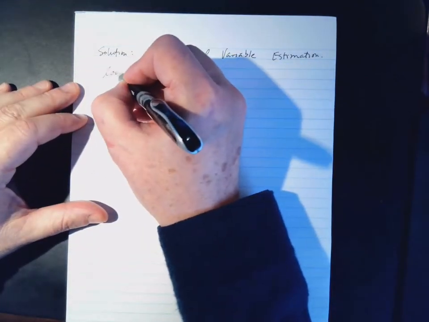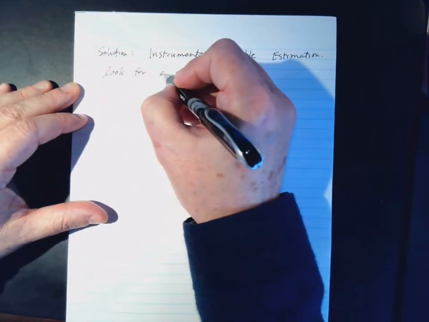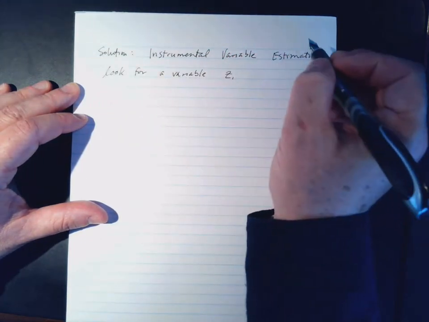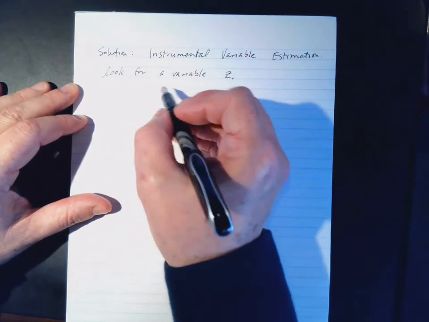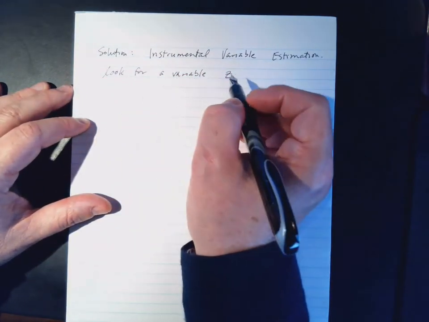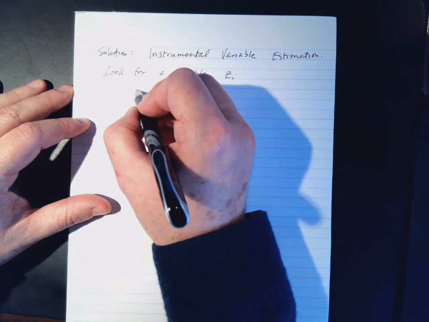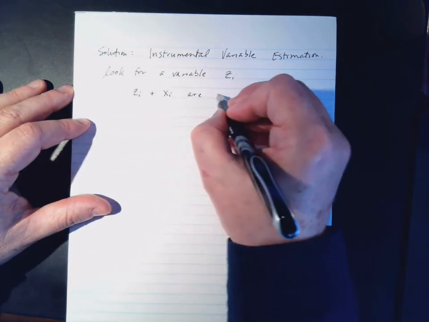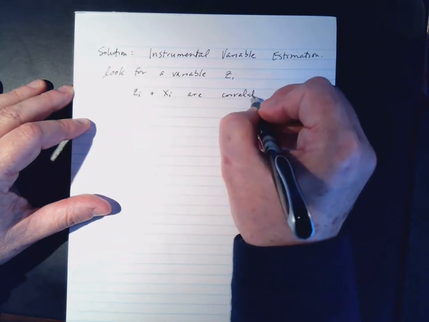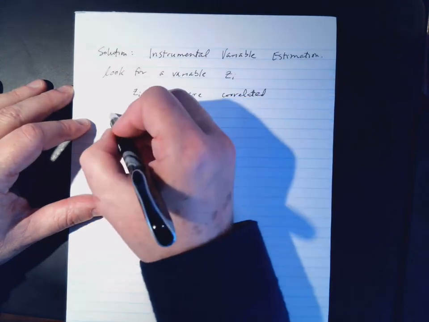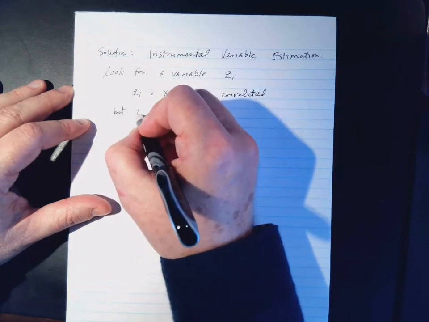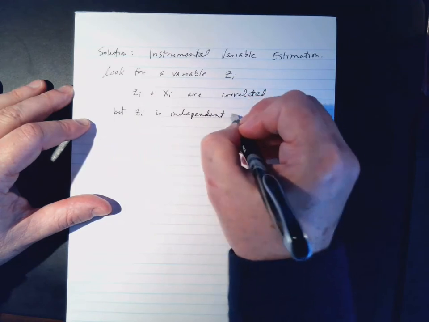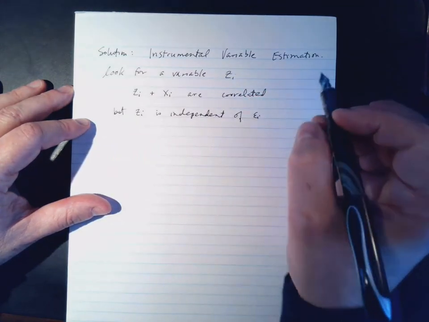So we're going to look for a variable z where we have reason to believe that it meets two conditions. z and x are correlated, but z is independent of the error term.